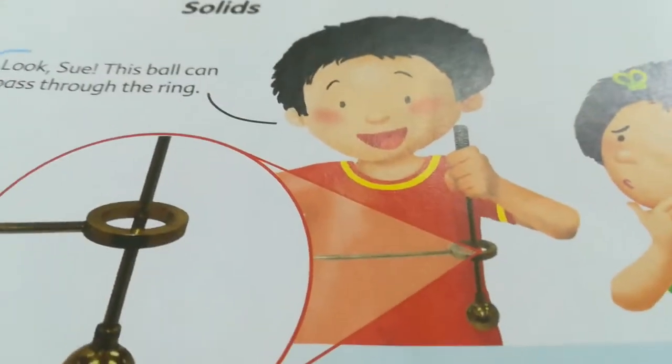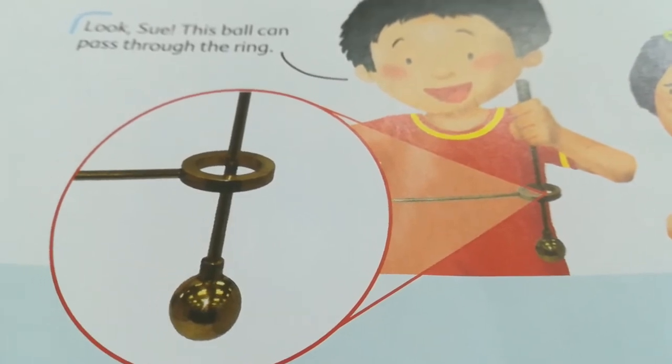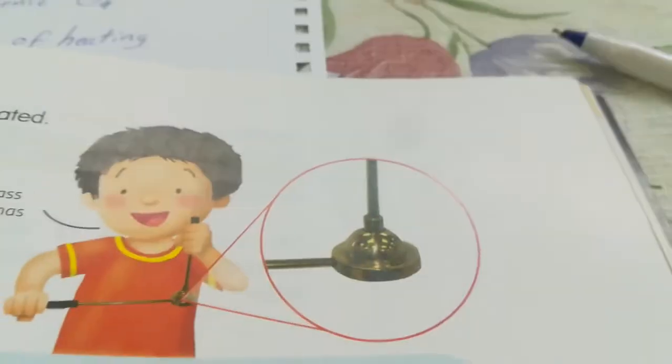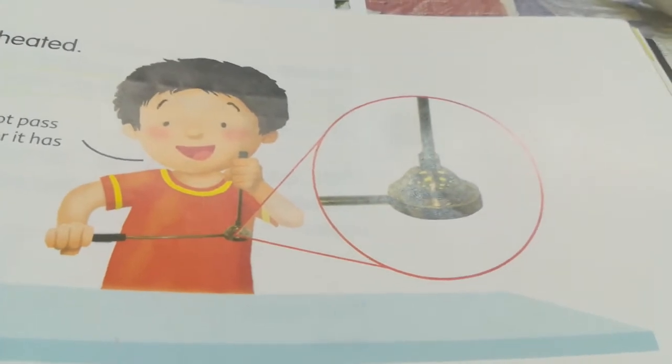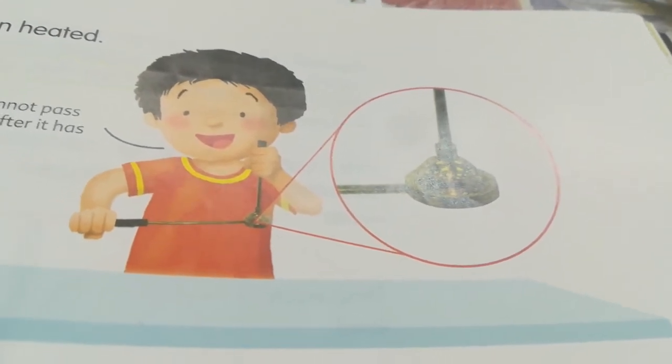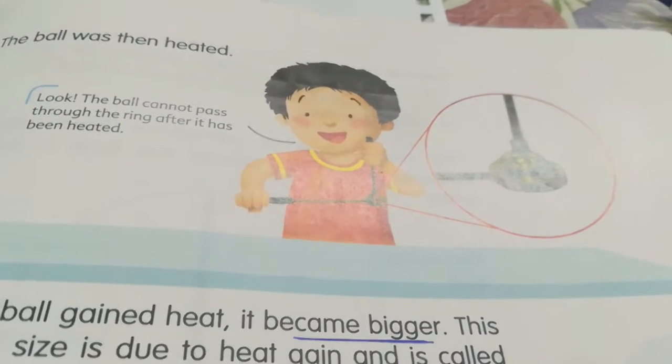What happens when the boy Joe heats the ball? As the ball is heated, look at the picture in page 87, we can notice that the ball can't pass through the ring. Why?